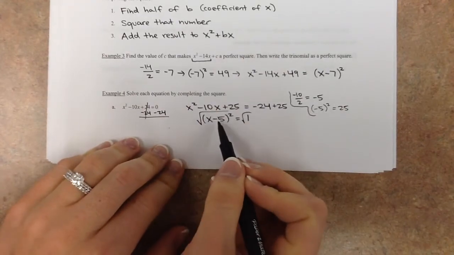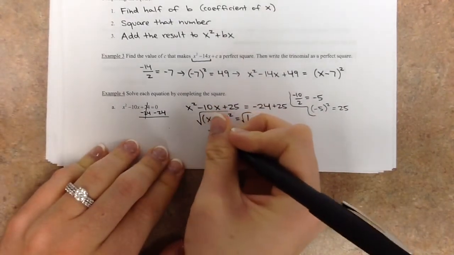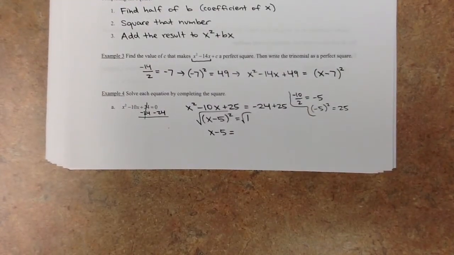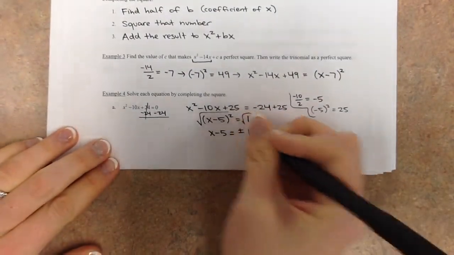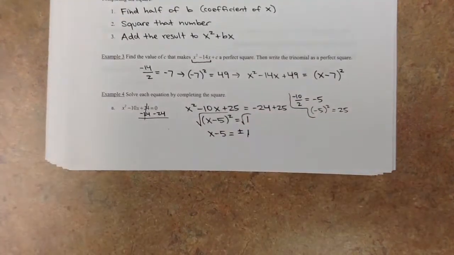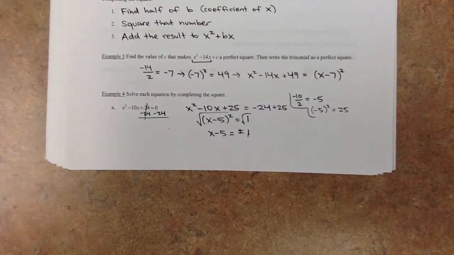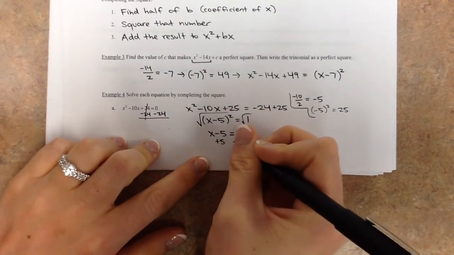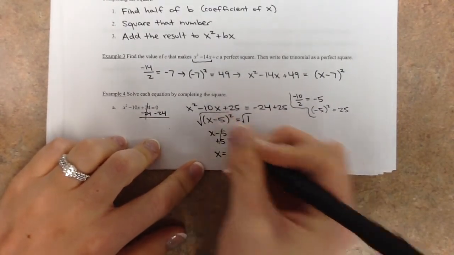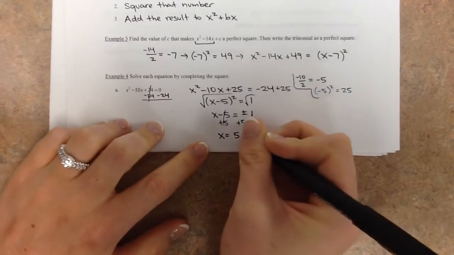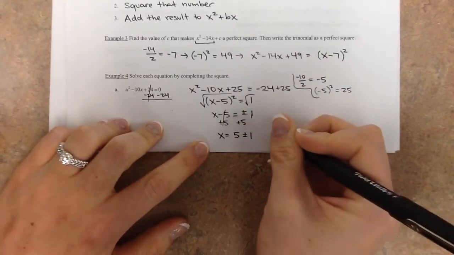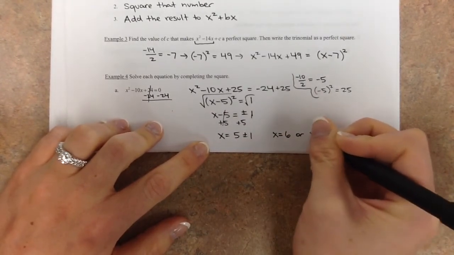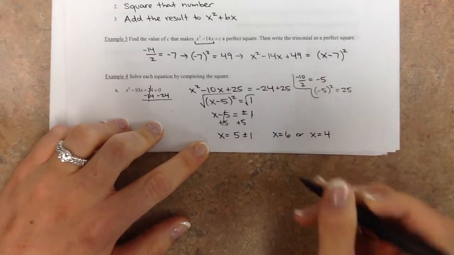The square root of x minus 5 squared comes out to be just the x minus 5. The square root and the squared cancel each other out. And then on the right-hand side, the square root of 1 could be positive or negative 1. Do not forget about your plus or minus. Very easy to forget, very important not to forget it. And then to get our answers, we're going to add 5 to both sides. So x equals, this cancels, the 5 that I just moved over, plus or minus 1. So x could be 5 plus 1, which is 6, or x could be 5 minus 1, which is 4.